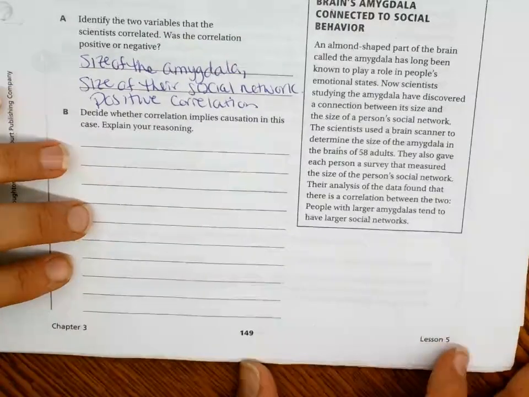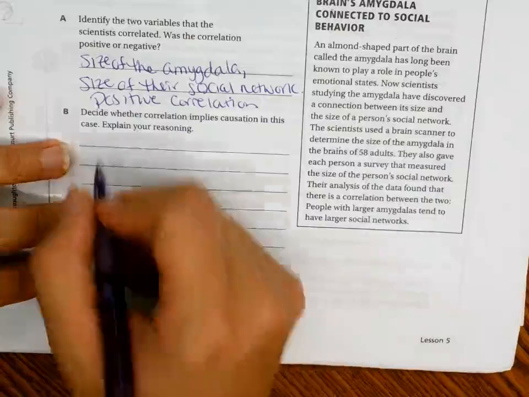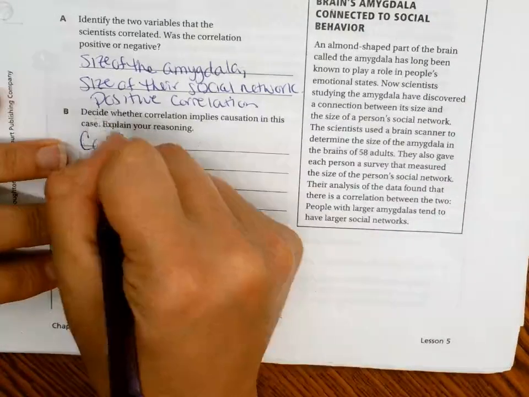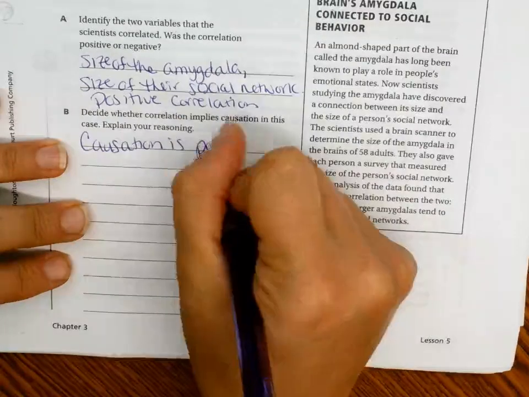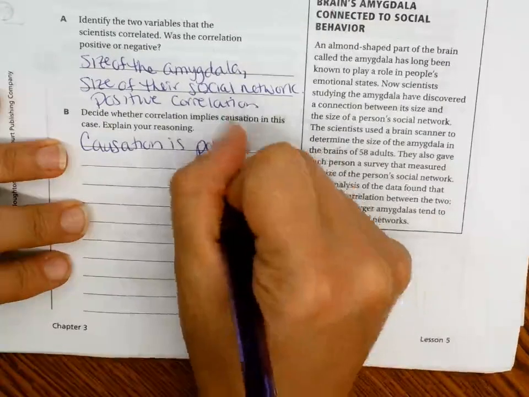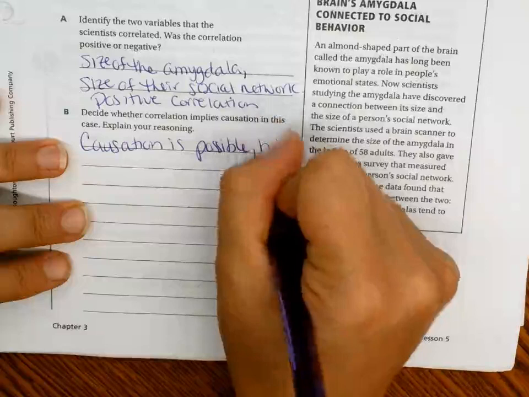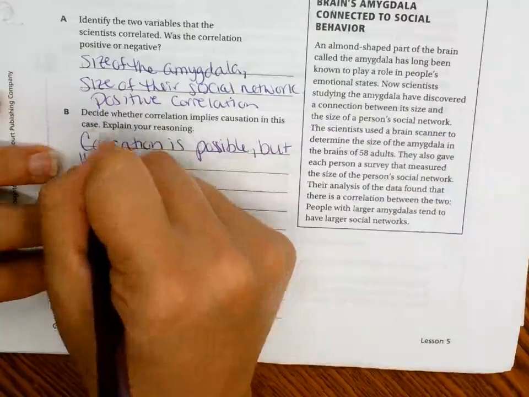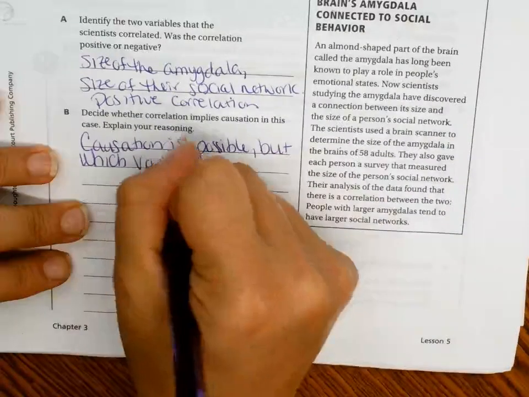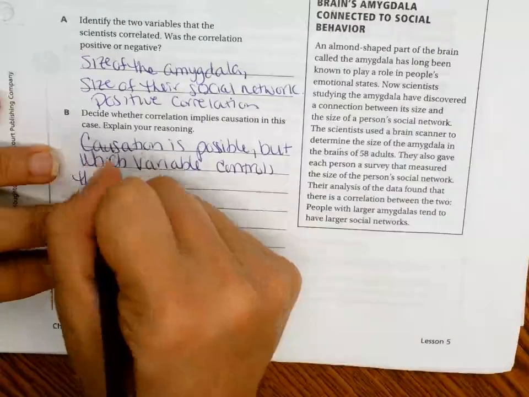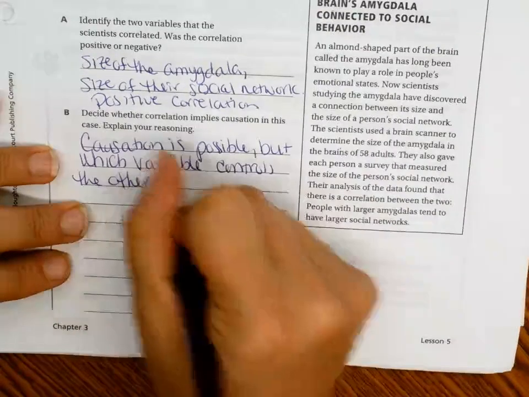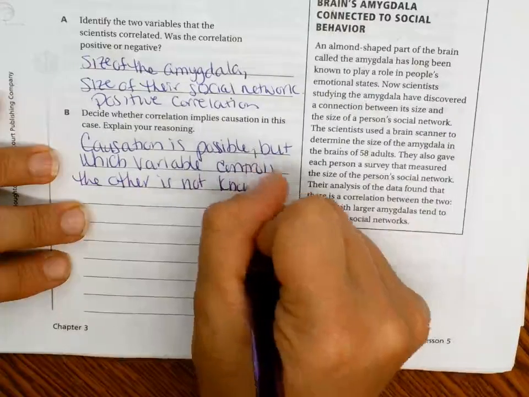Decide whether correlation implies causation in this case. Explain your reasoning. So causation is possible, but which variable controls the other is not known.